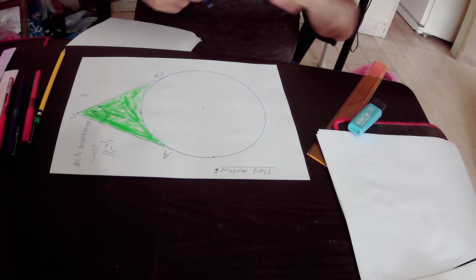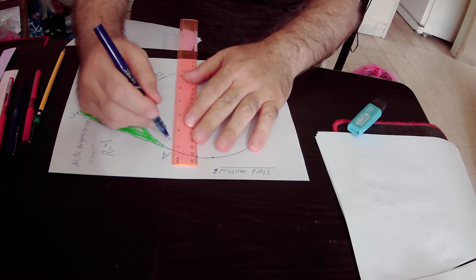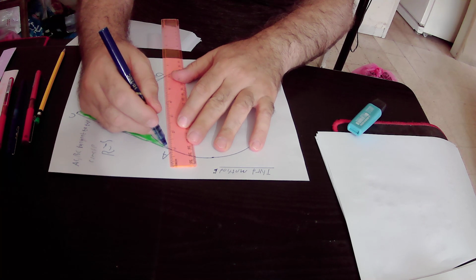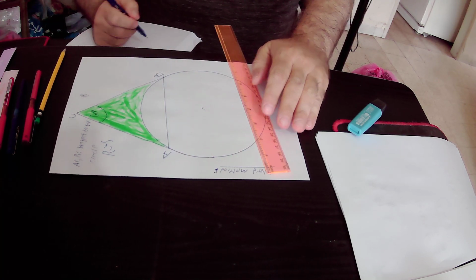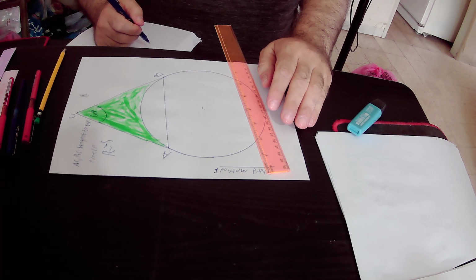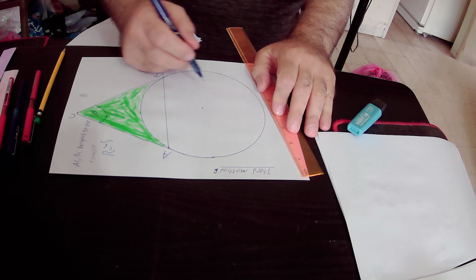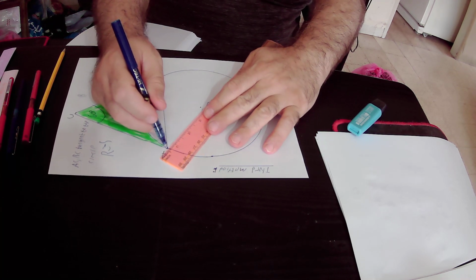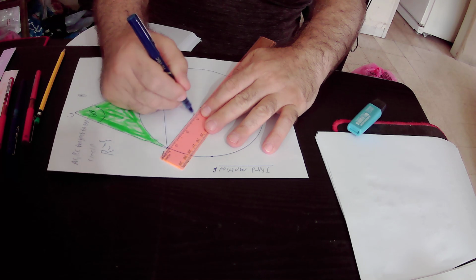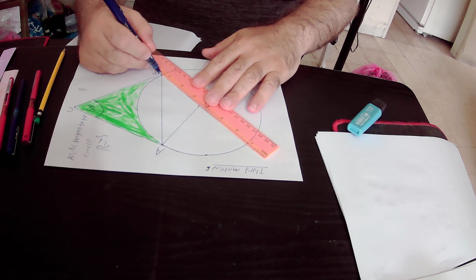We will join points A and B by a straight line. We will define the center of the circle as point O, and we will join points A and O by a straight line, and we will join points B and O by a straight line.